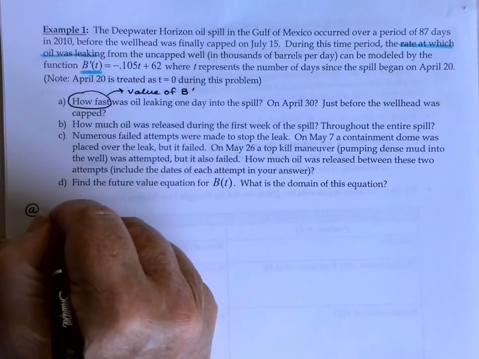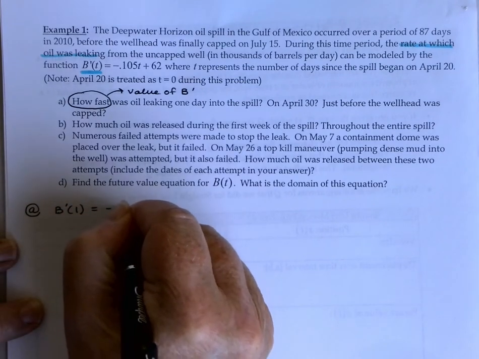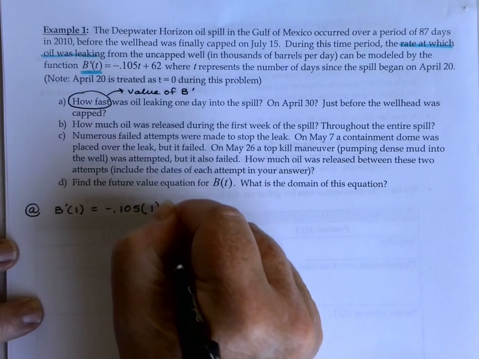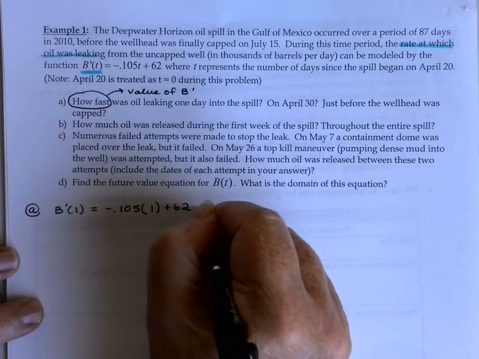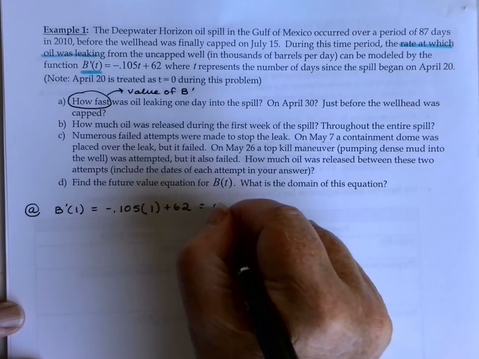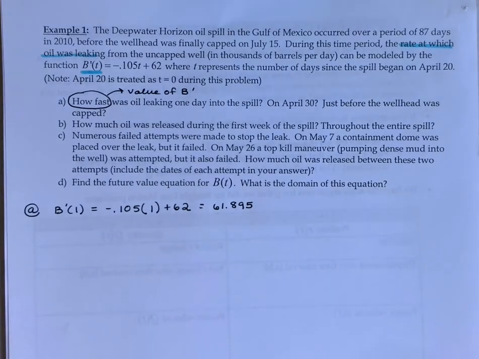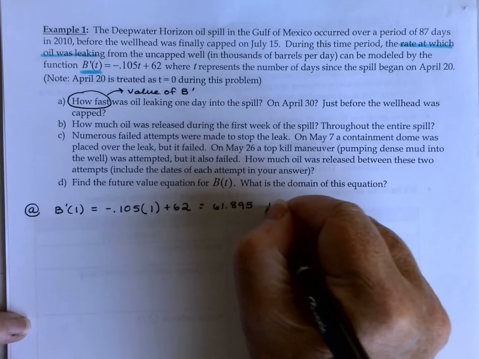So one day in, we just want b prime of 1. Plugging 1 into our b prime equation is just going to give us 61.895. And again, this is the rate of change, so that would be thousands of barrels per day.